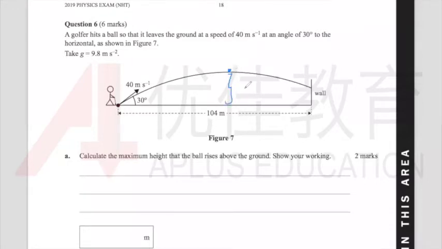And what's the key to solving this problem? I hope you remember that at this point, what's 0? Vertical velocity is 0 here, so there's only horizontal velocity. The ball goes up and then down, and at this point the vertical velocity is momentarily 0. So the standard way to solve this question is to decompose the initial velocity into two directions. I hope you are all familiar with this already.